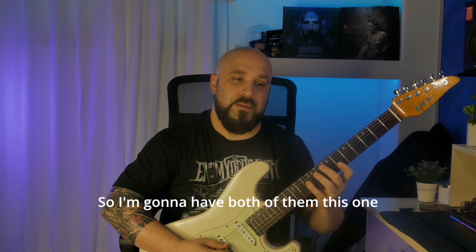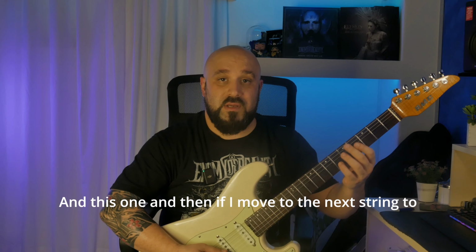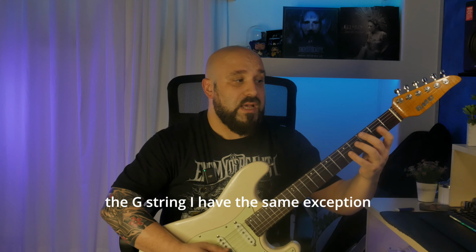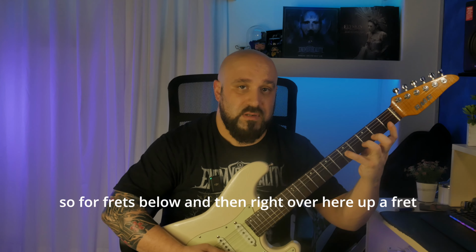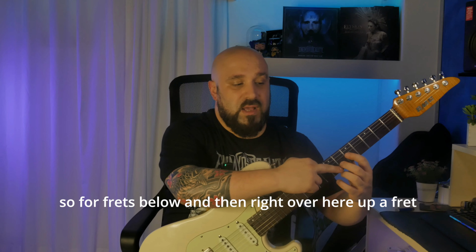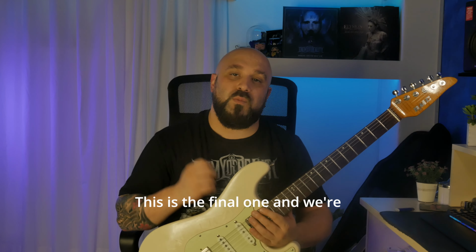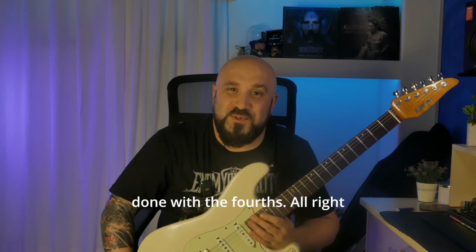So I'm going to have both of them, this one and this one. And then if I move to the next string, to the G string, I'd have the same exception. So for frets below, and then right over here, upper fret because the tuning changes. And then this is the final one. And we're done with the fourths, alright?